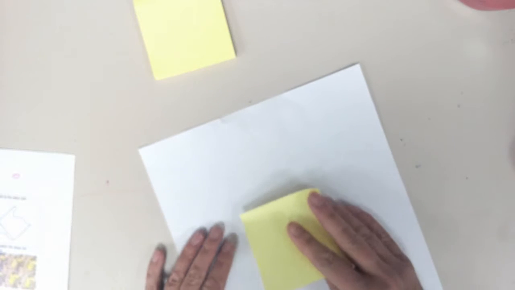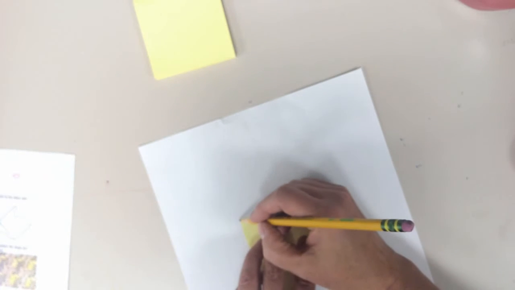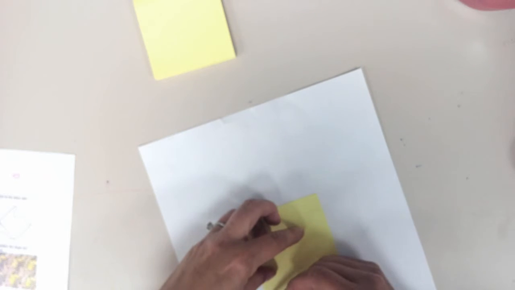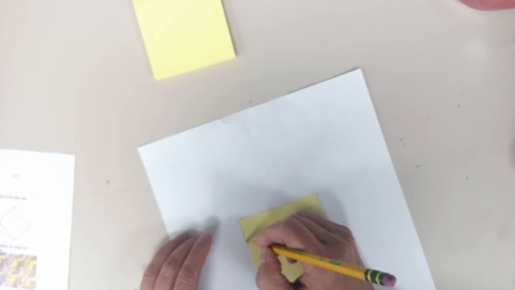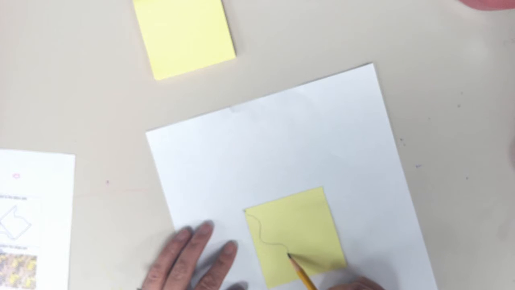So how you make one, you have to start off with a square paper. A sticky note is the easiest way because it's a perfect square. So you take the sticky. I'm going to trace the square lightly on the sticky. And then you're going to start at a corner, right, and draw some type of line and end at another corner.